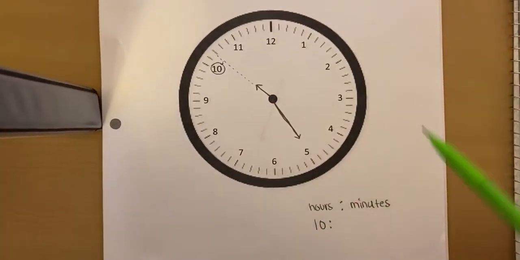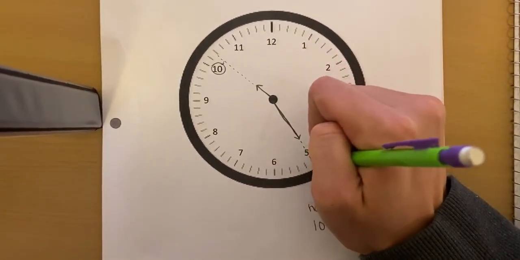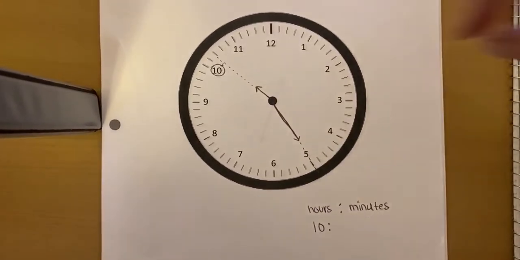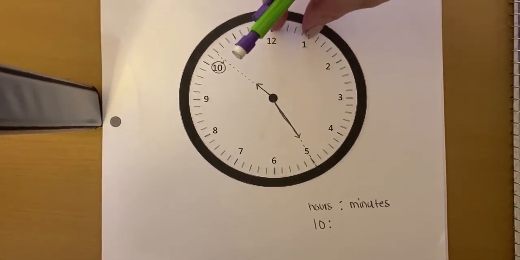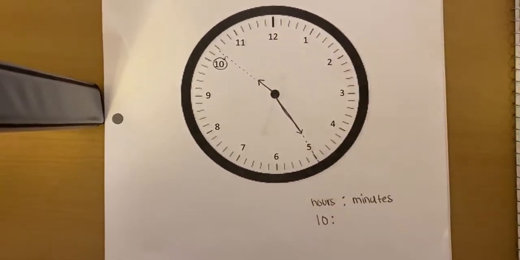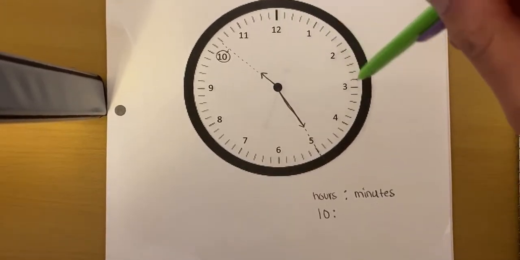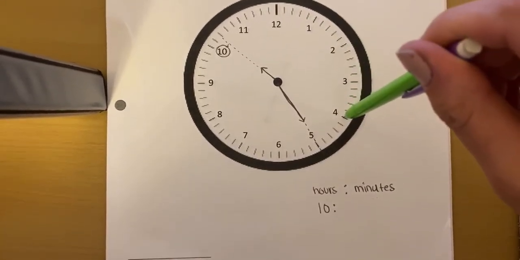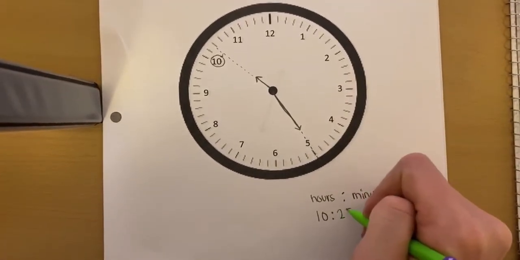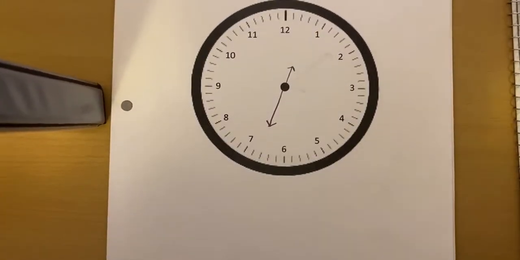And then where are the minutes? So I'm going to draw my line to help. So it's right here, and I know that I can skip count by fives because in between the 12 and the 1 is 5 minutes, the 1 and the 2, 5 minutes, the 2 and the 3, 5 minutes. So let's do our skip counting. 5, 10, 15, 20, 25. So it would be 10:25. All right, so let's try another one.